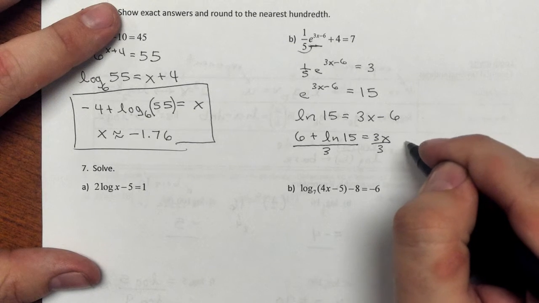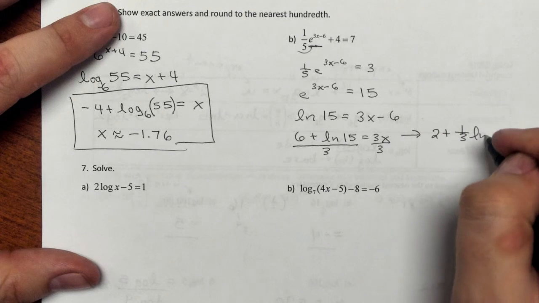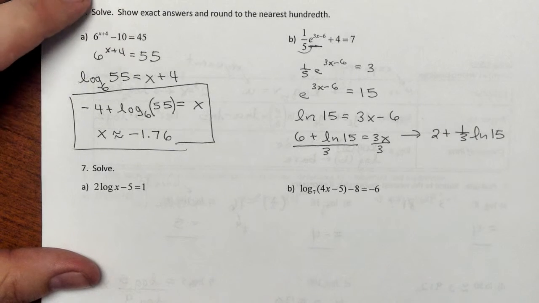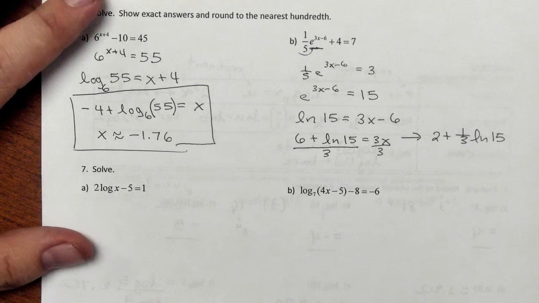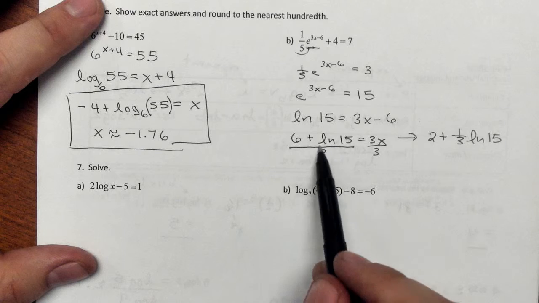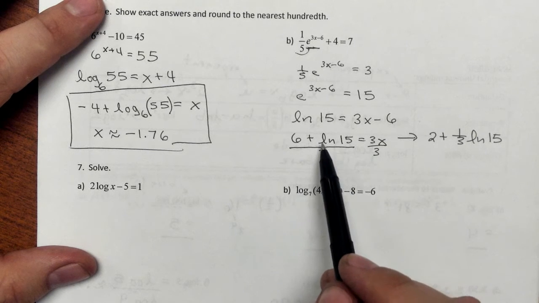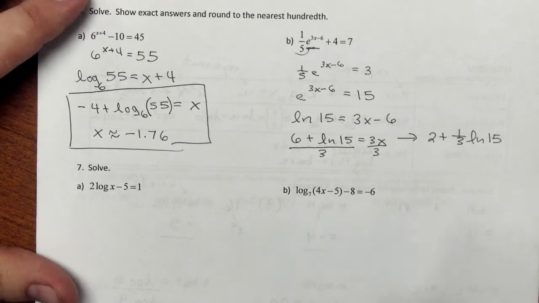You could alternatively write 2 plus 1/3 the natural log of 15. That's also equivalent. And then I need to actually approximate this. But your answer should be one of these two. Or again, you could write natural log of 15 plus 6.